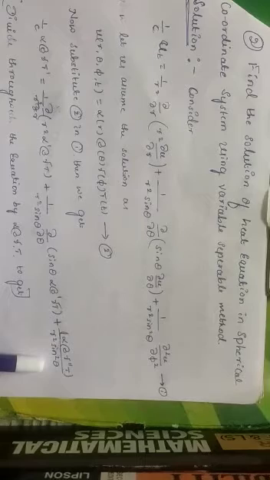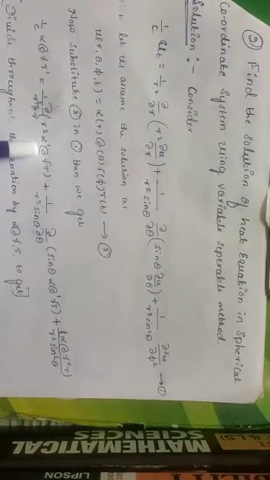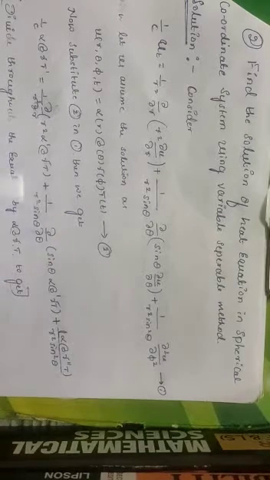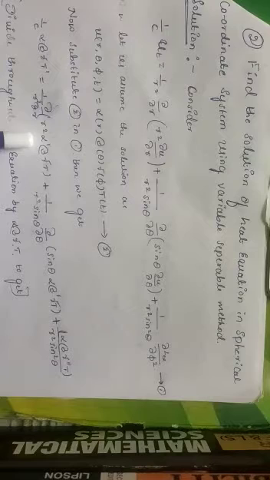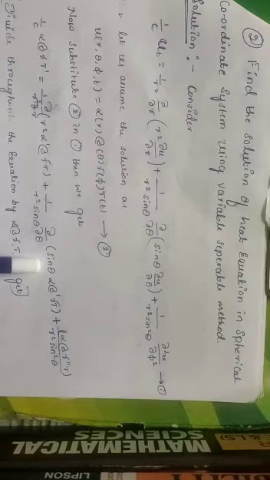Okay, now look here, we differentiate this term with respect to r. Similarly we differentiate this one with respect to theta. Observe here r and alpha are there. Alpha is also a function of r, so here we apply the product rule. Here also we apply the product rule because sine theta and beta are there. Beta is also a function of theta.